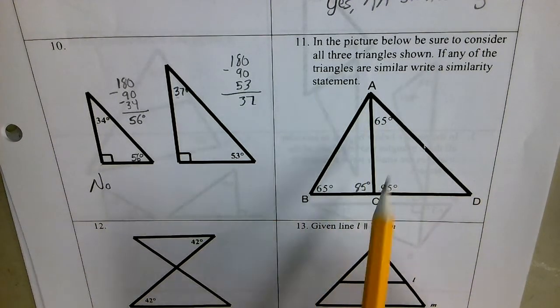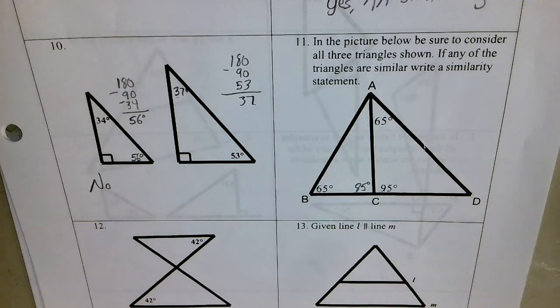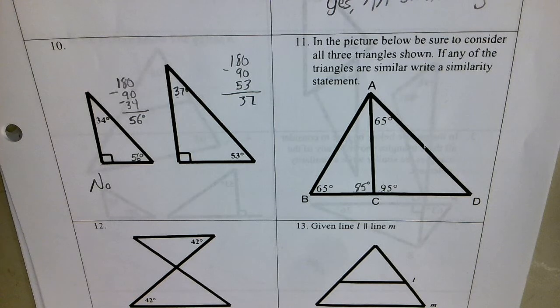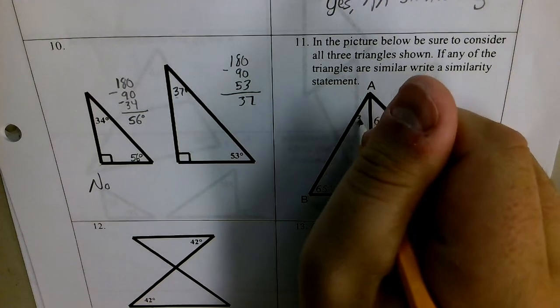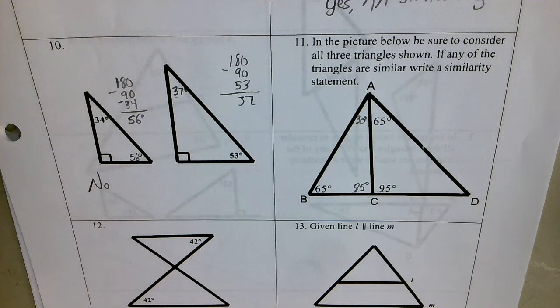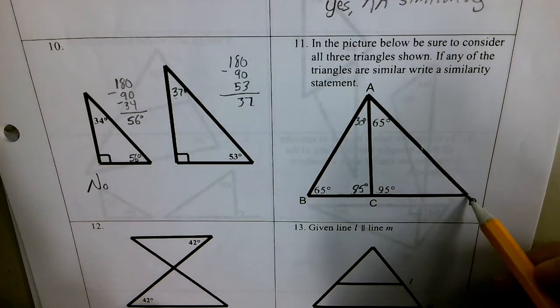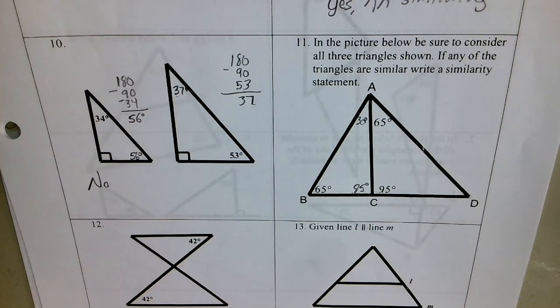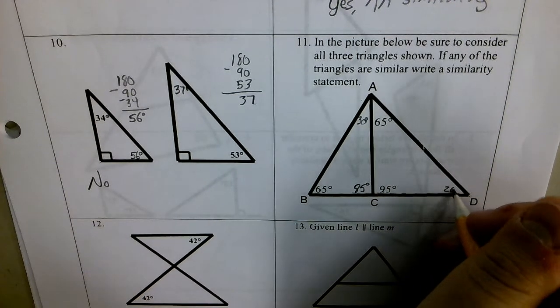In triangle ABC, we still have this missing measure up here. But now we can solve for that because we have 2 pieces. So I can take 180 minus 85 minus 65, and I'll get my missing measure of 30 degrees up there. Okay, so now let's go to triangle ACD. If I have triangle ACD, I'm missing this part here, but I have two pieces, so if I take 180 minus 95 minus 65, I get this angle over here as 20.